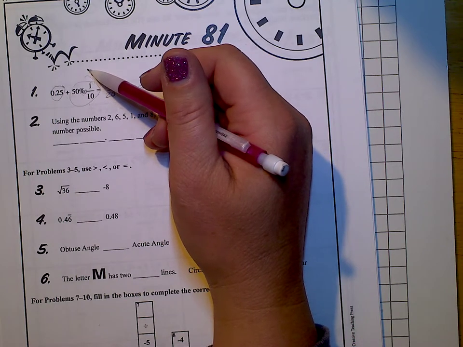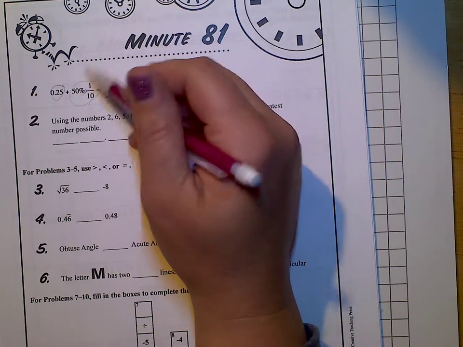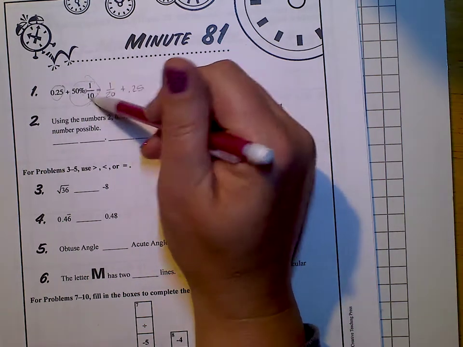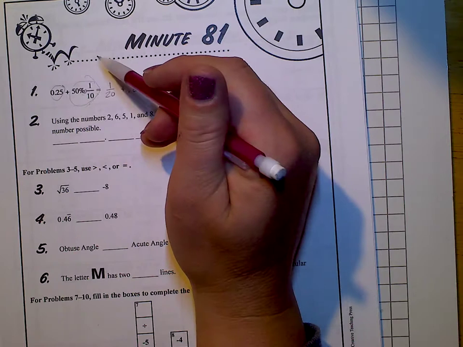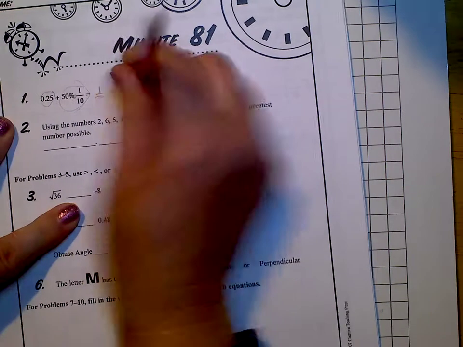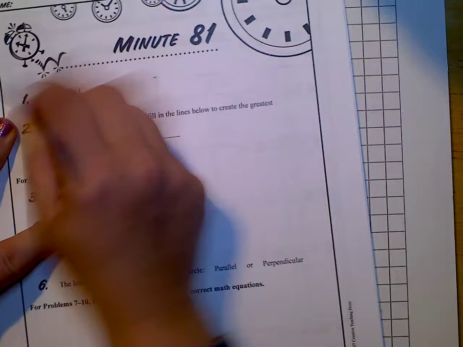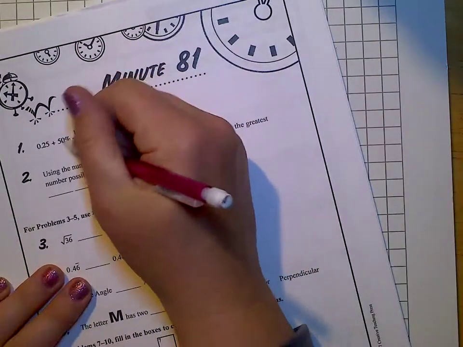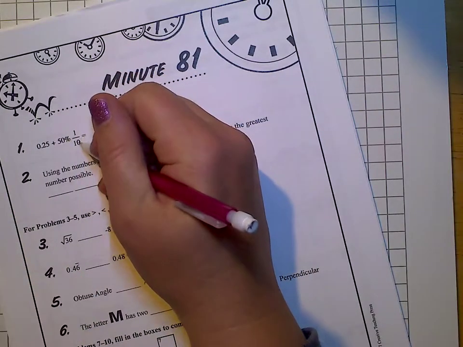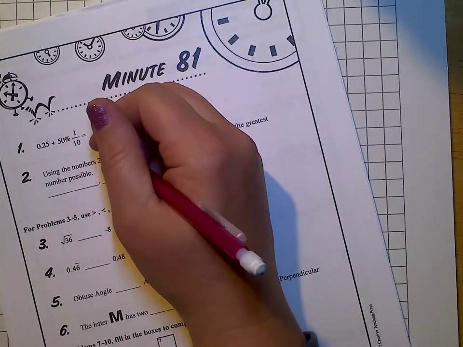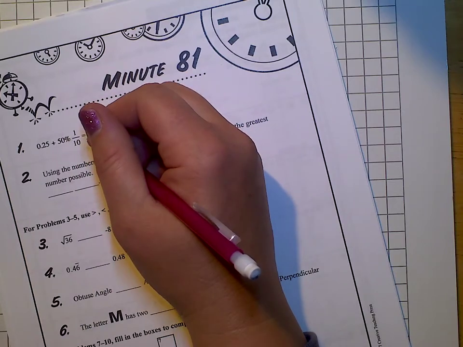You go from left to right, but multiply and add, or multiply and add. Oh, so you've got to do this first and then add that. Huh? What's the matter? Okay, I'm not going to lie, I'm going to have to look at the answer book for this, because this problem right here, where they do 50% of 1 tenth.